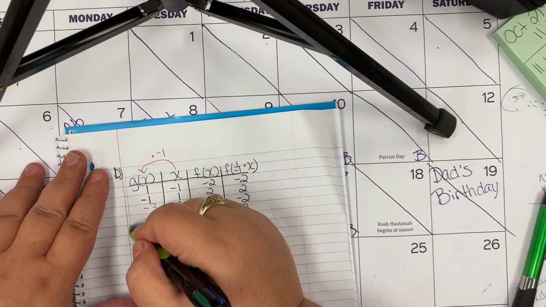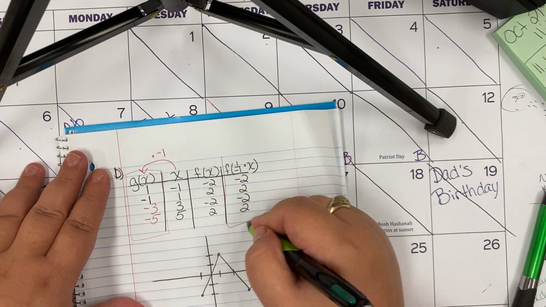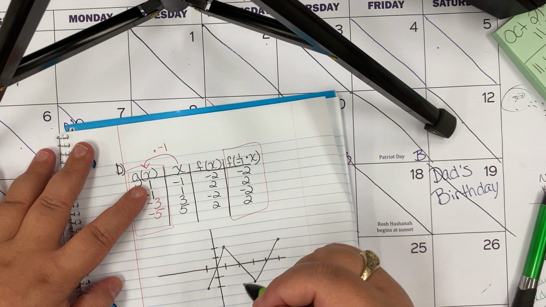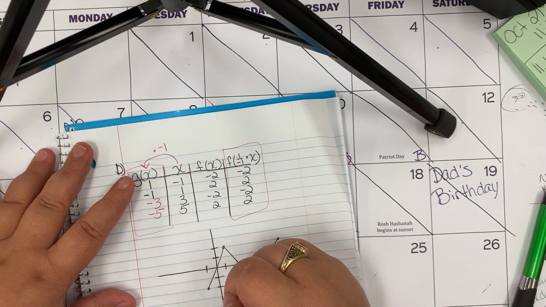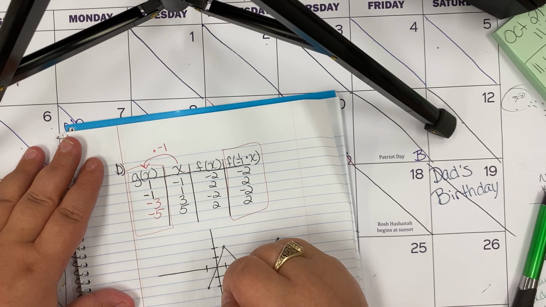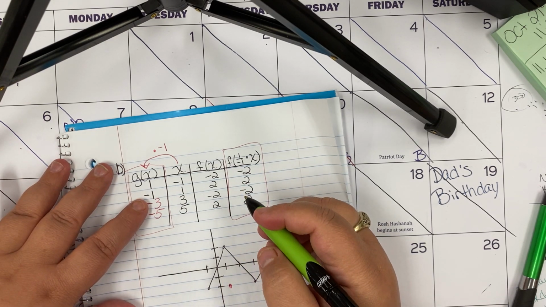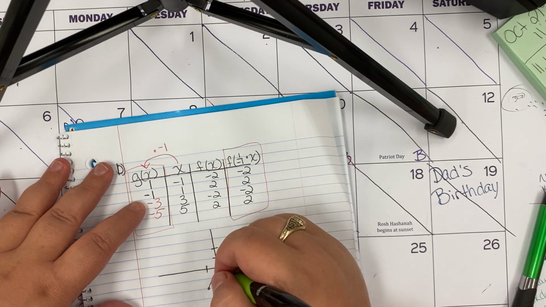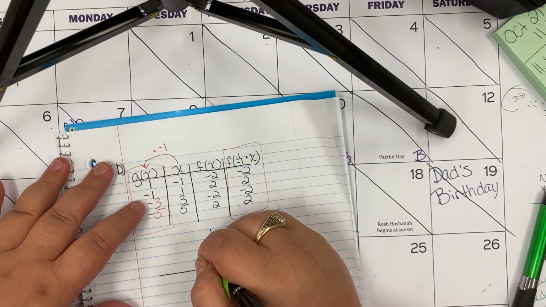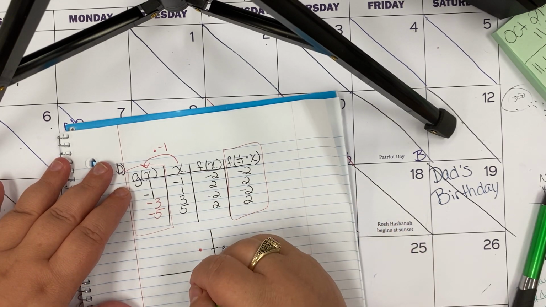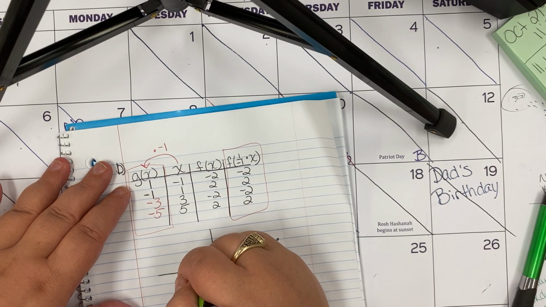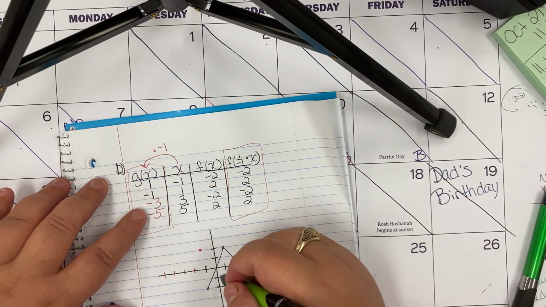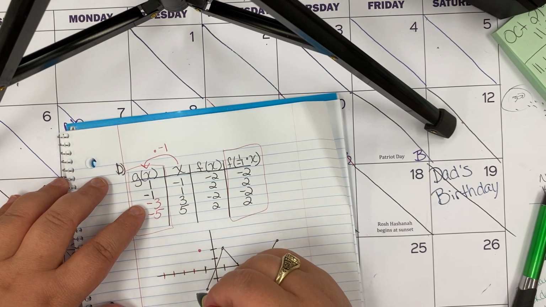So I'm going to plot then this column and this column. My first point is 1, negative 2. My second point is going to be negative 1, 2. My third point is going to be negative 3, negative 2.